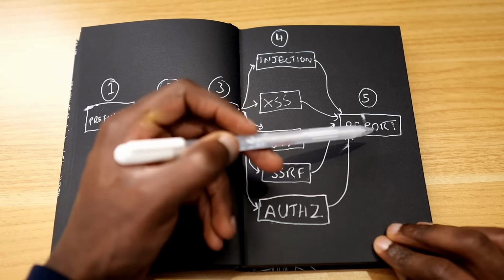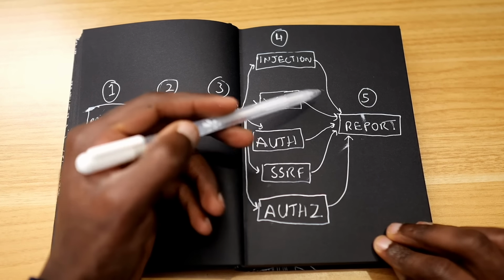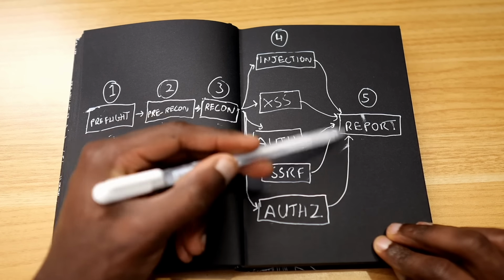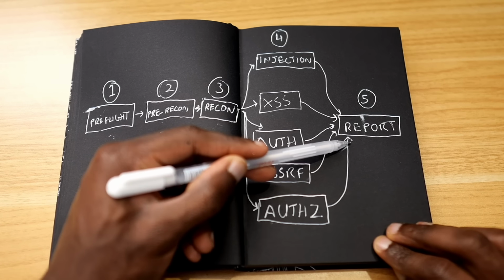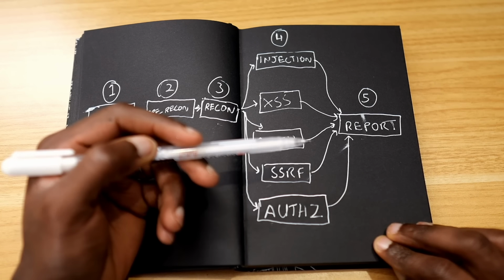And finally, we have phase 5, which compiles everything into a comprehensive pen test report by combining the last 5 checks. Speaking of report, let's see how our pen test is coming along.